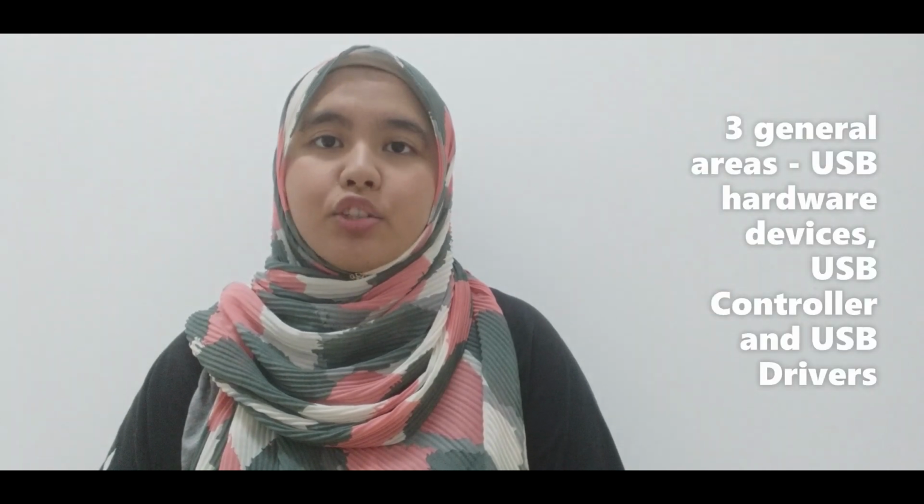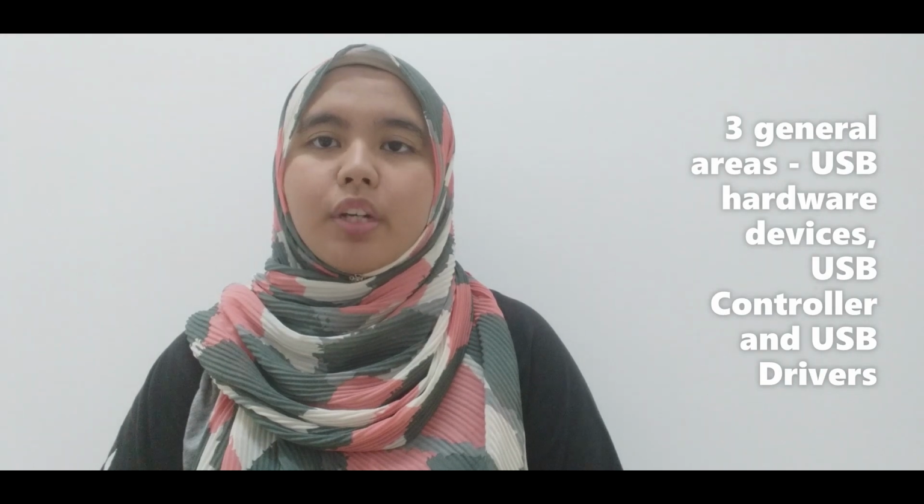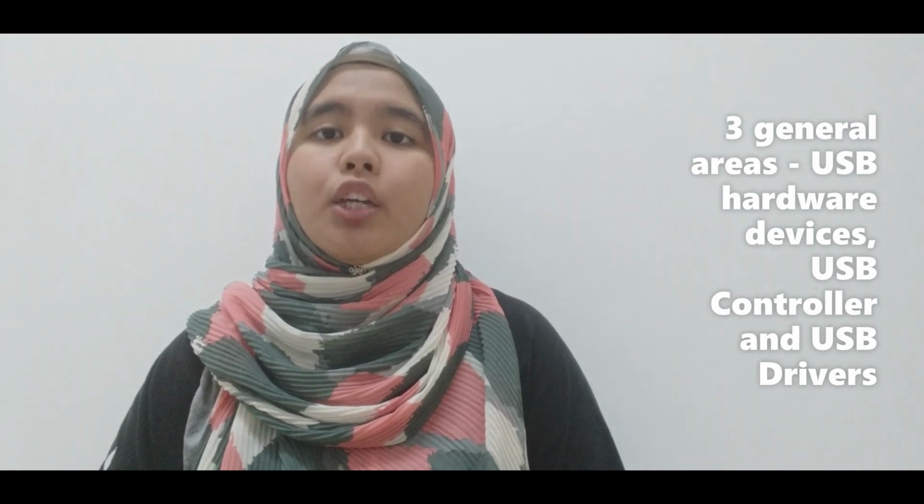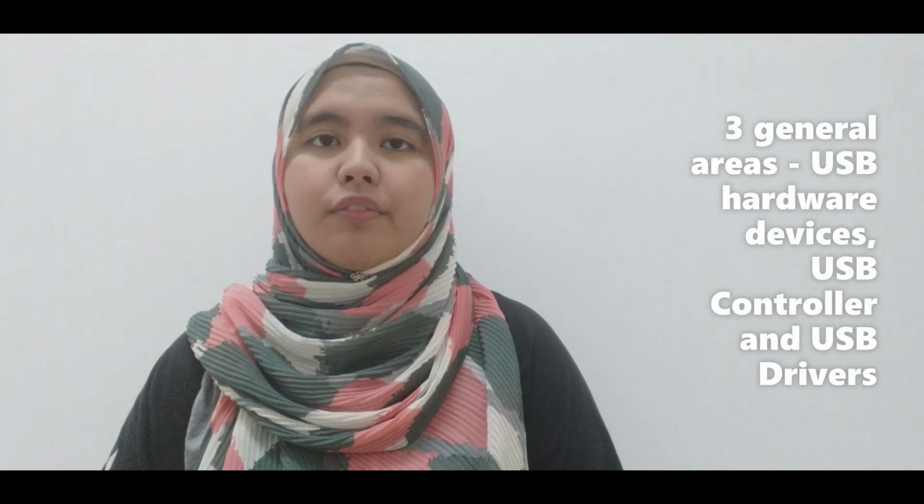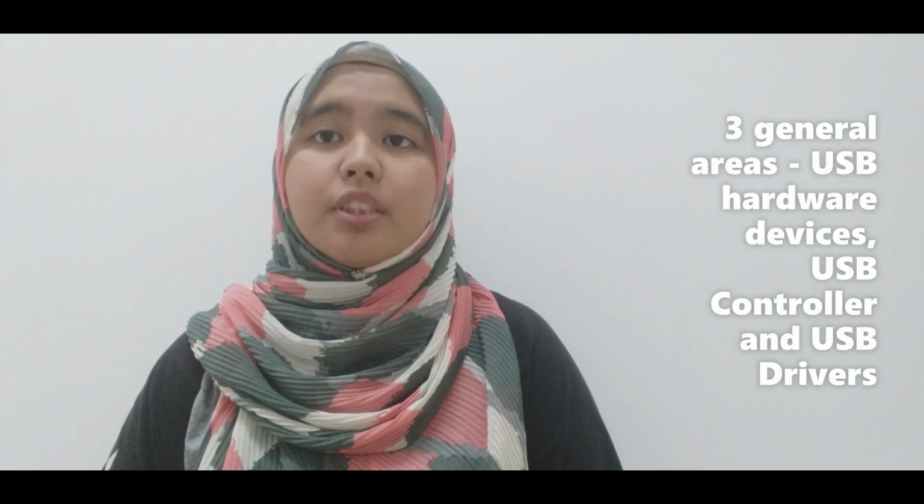Any dysfunction of the USB port could lead to some problems. There are three general areas that can be divided, which are USB hardware devices, USB controller, and USB drivers. Those could be the problems associated with the USB port. Now, I will list three common problems related to the USB port and several solutions to them.